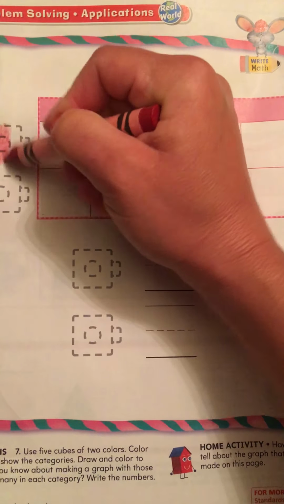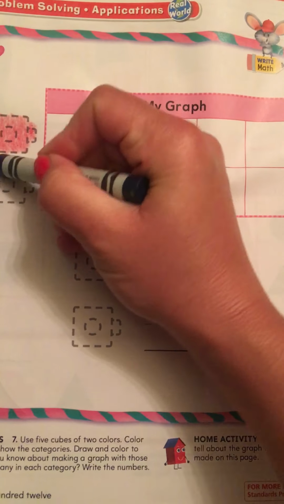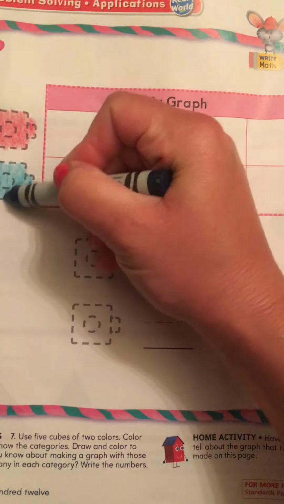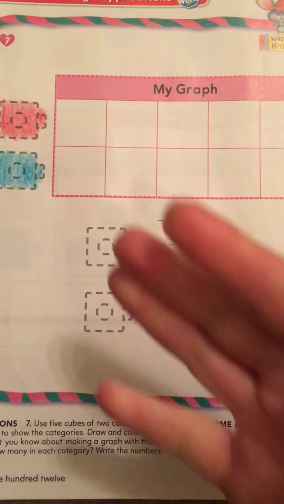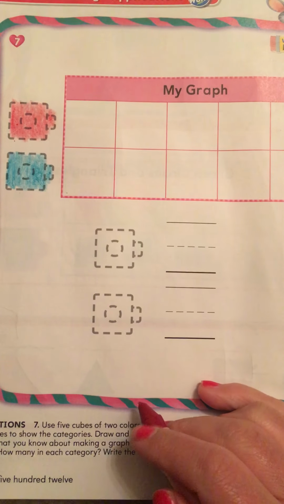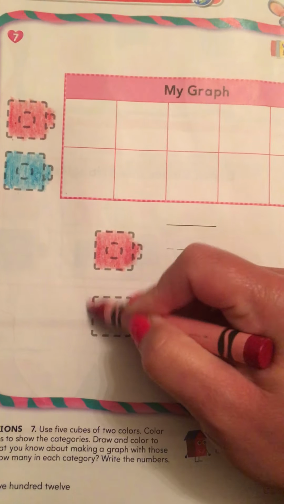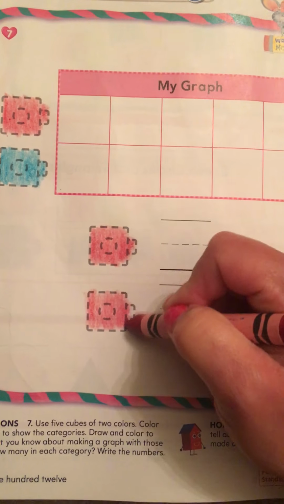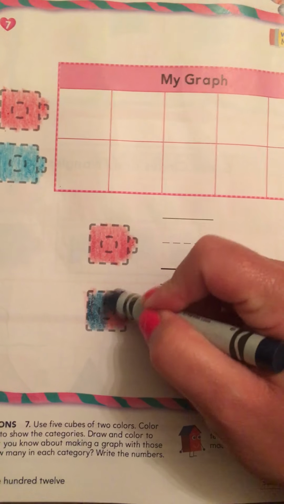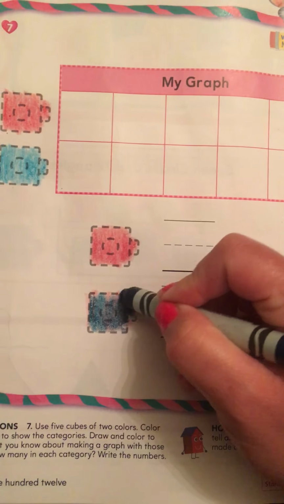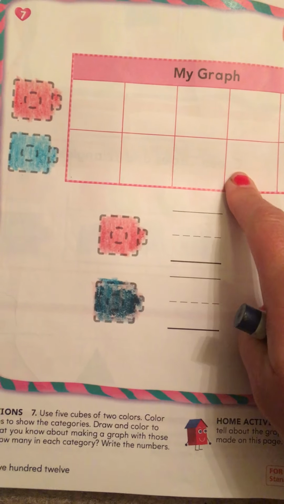You can do whatever color cube you would like on top and whatever color cube you would like for our second part of the graph. And then don't forget, if you choose red and blue, you have to have the same 2 colors that you used for your graph down below so that you can write your number. Mrs. Hall just colored that red because I was talking, but this has to be blue so that you can color your cubes and make sure that when you go to count your cubes from your graph, you can write them in the right spot.